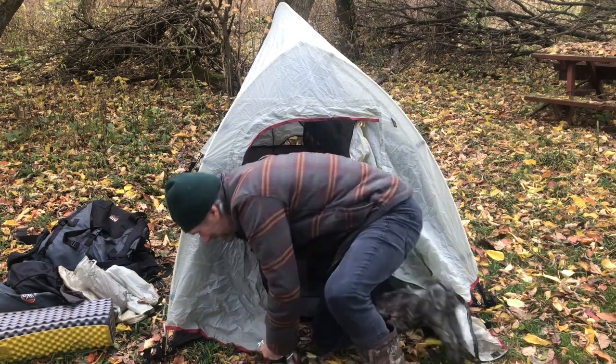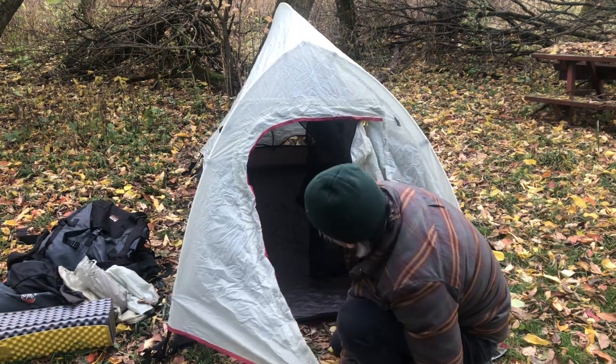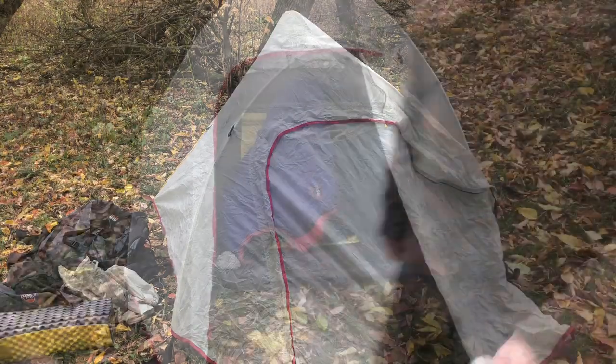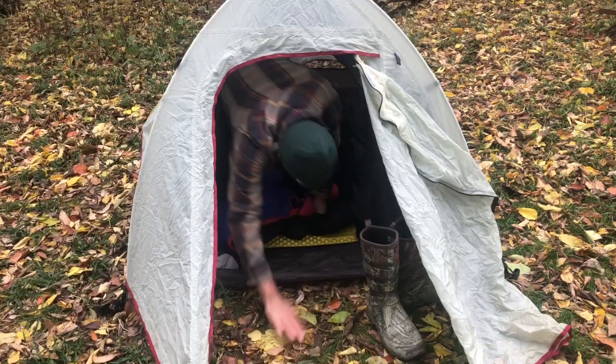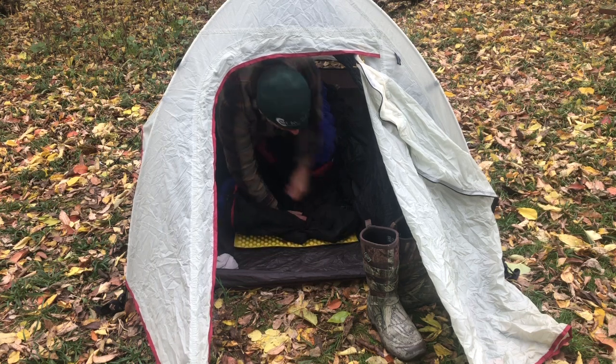Watch. I got it all set up. Now I'm going to crawl into my sleeping bag and get nice and toasty warm. If it rains tonight or it's a little windy, I won't even feel it. My tent is a shelter, a portable shelter. I'm going to get inside. So nice in here.